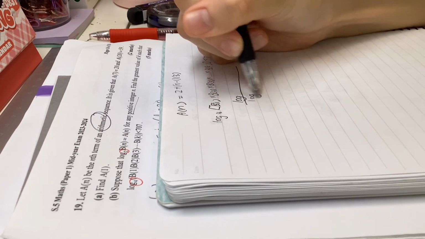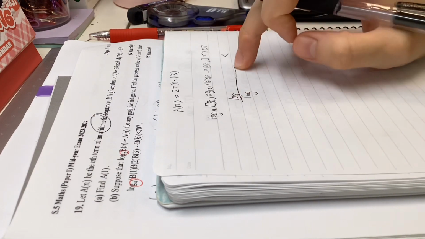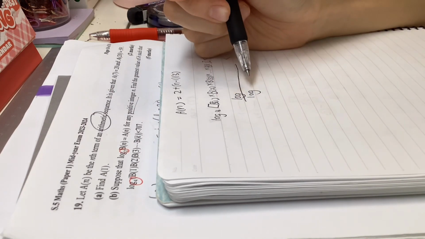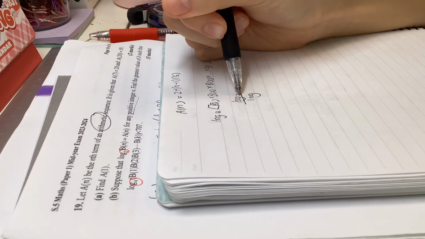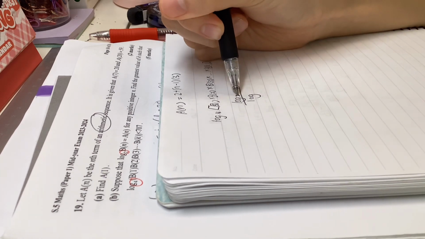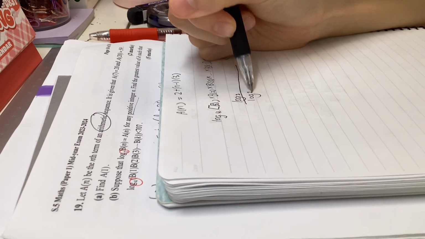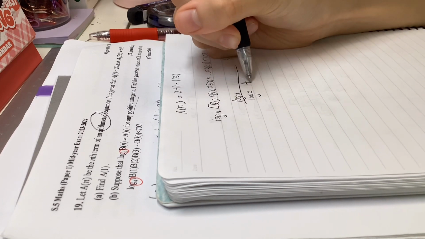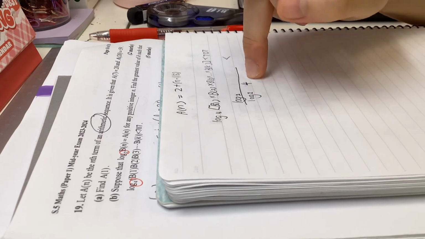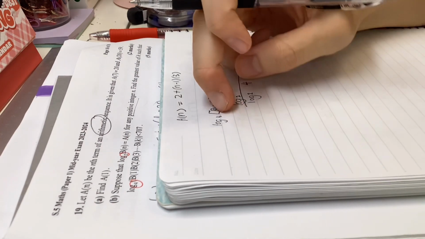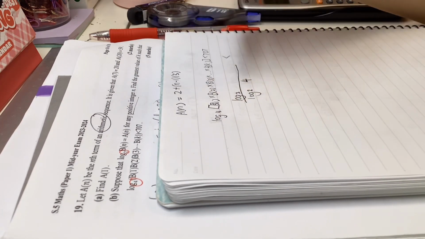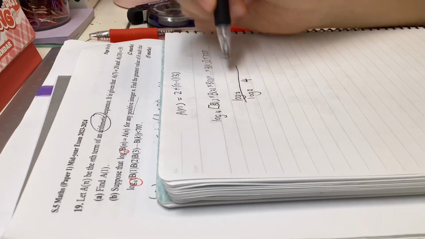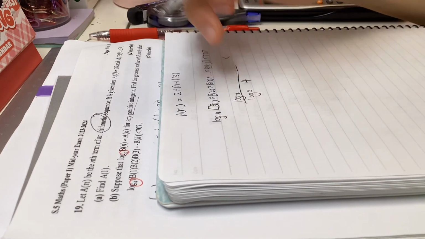You divide them, and then you put the log base that you want at the small corner on both sides. And for the bottom, you put the base that you already have. And then on the top, we have to put this whole thing.